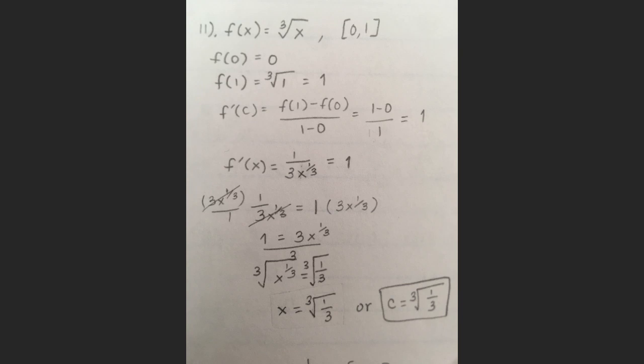Okay, Vaughn, let me ask you this question. Your f of x is the cube root of x. Tell me, how do you get the derivative function 1 over 3x raised to 1/3? So the cube root of x can also be rewritten as x to the 1/3 power, and you use the power rule, so it would be 1/3 x, and for the power rule you do 1/3 minus 1, which is negative.